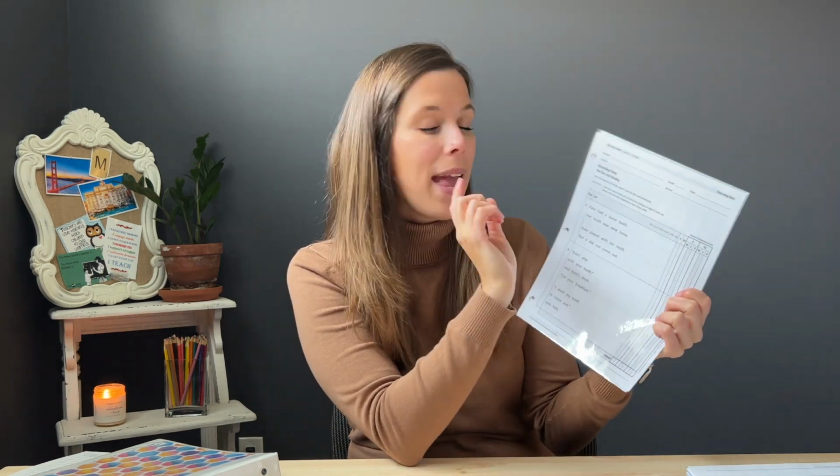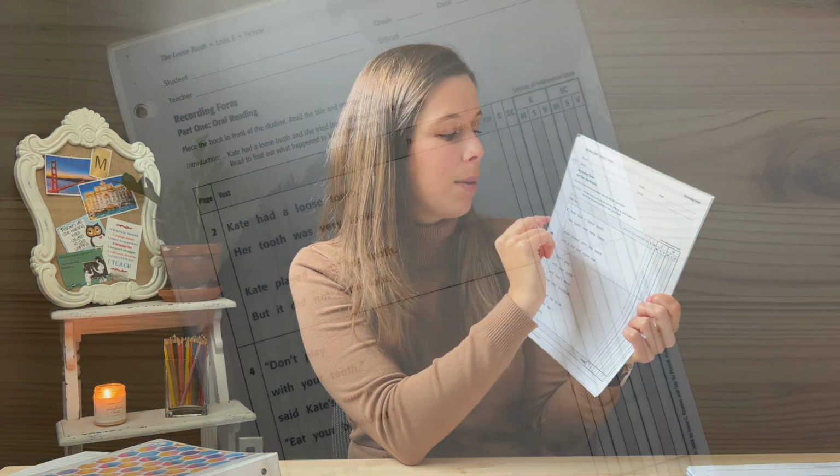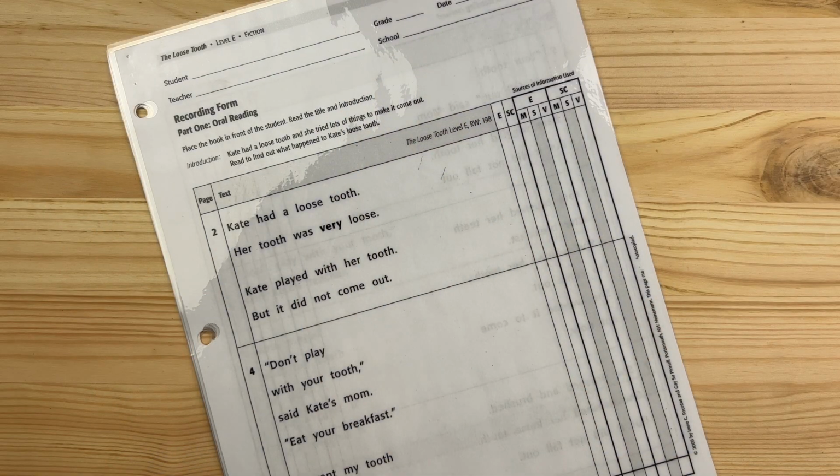They're going to open it up and they're going to start reading. And as they're reading, you're going to follow along on these assessment pages. This is a different story, but this book starts with, Kate had a loose tooth. Her tooth was very loose. And so if she is reading correctly, then I'm just going to mark each word correctly, dash, dash, dash, dash, dash.